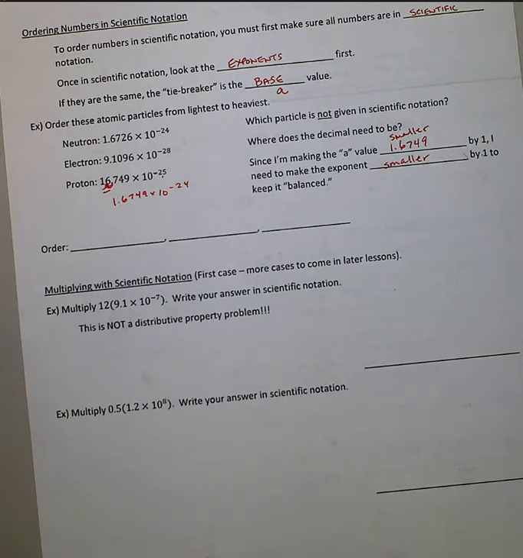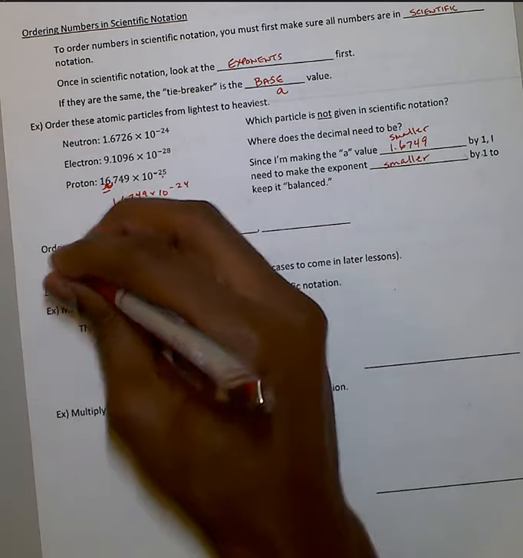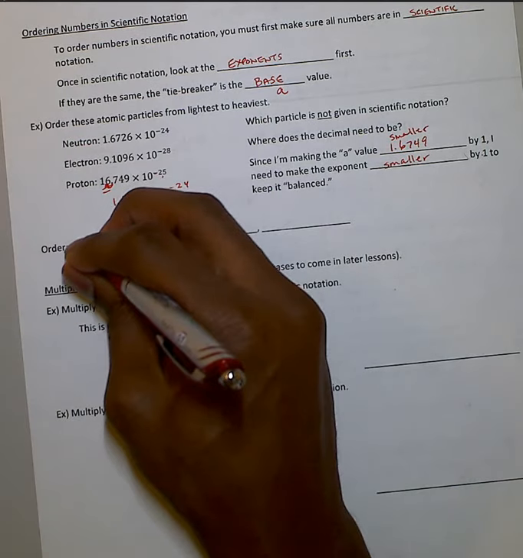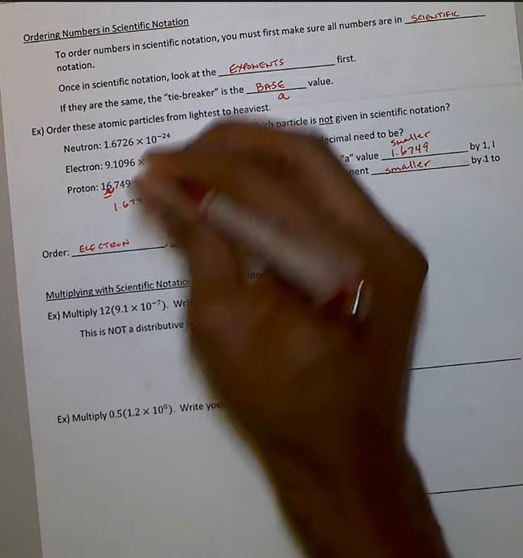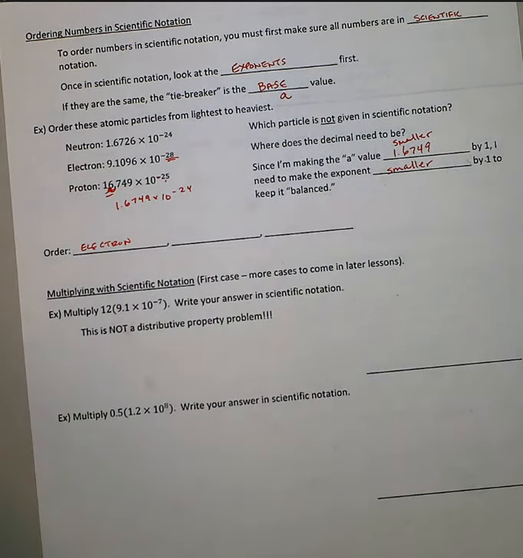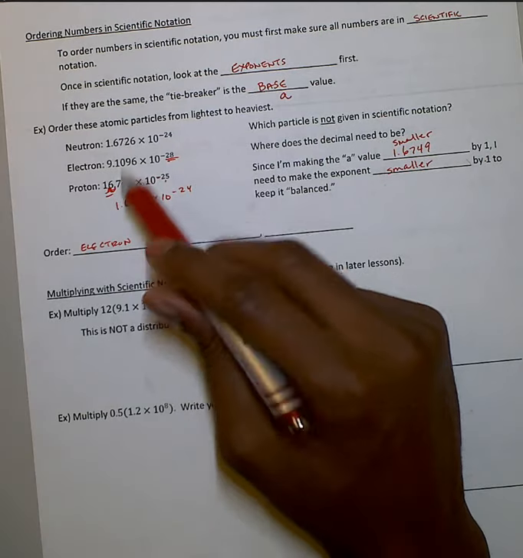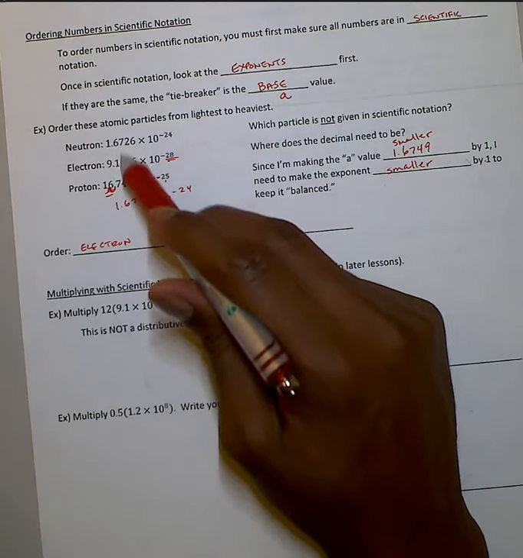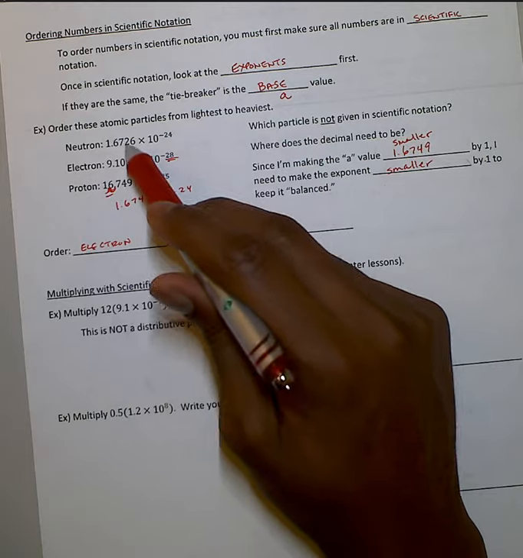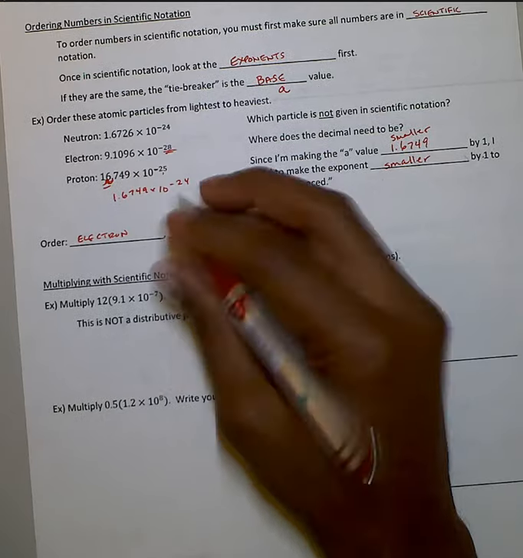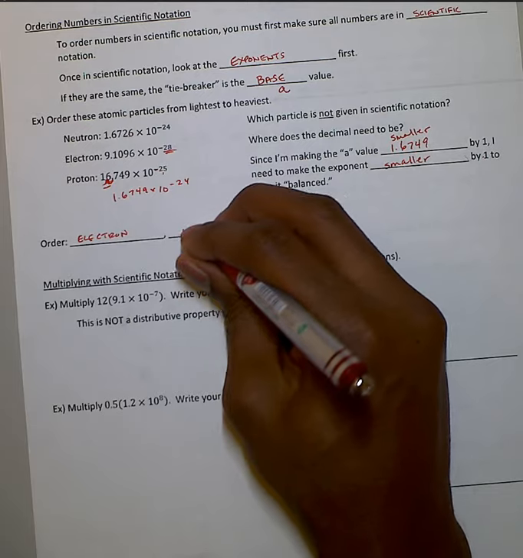Since I'm going from lightest to heaviest, the lightest or the lowest number is the electron. I can tell that right away because it has a negative 28 exponent. Now I have to deal with neutron or proton. Which one is going to be the lightest? They both have the same exponent, so now I have to see which is a smaller number. So 1.6724, 1.6749. This is 2, this is 4. 2 is smaller. So the neutron goes next, and then the proton.